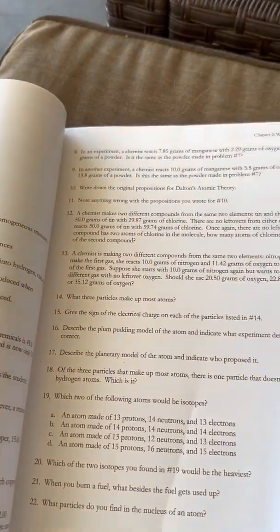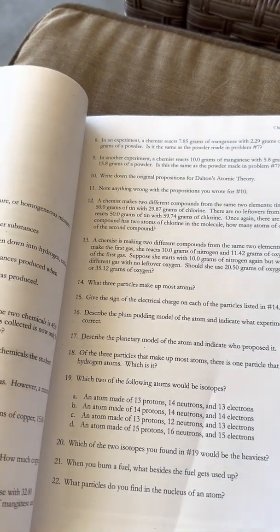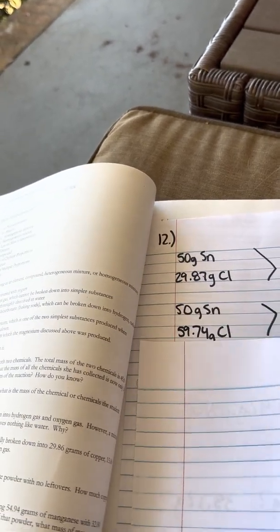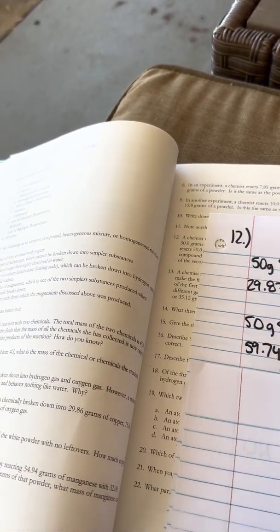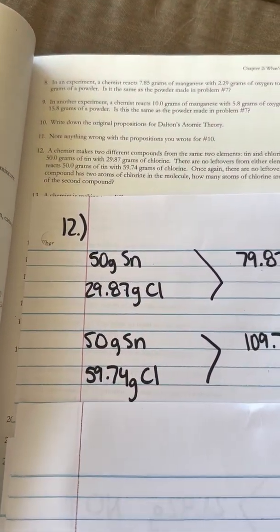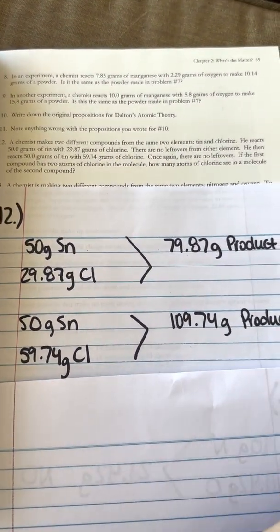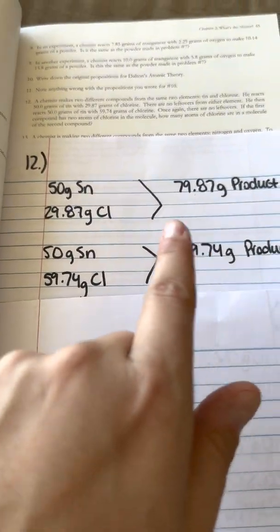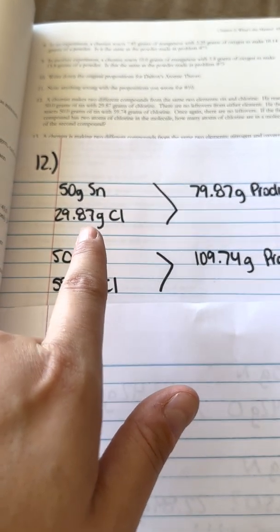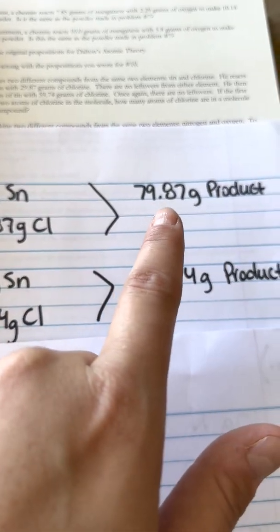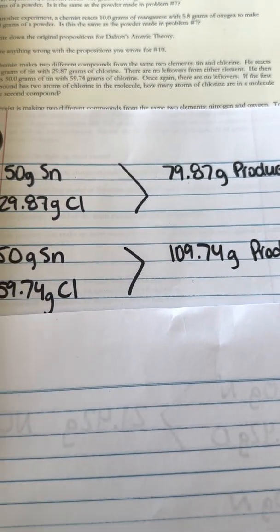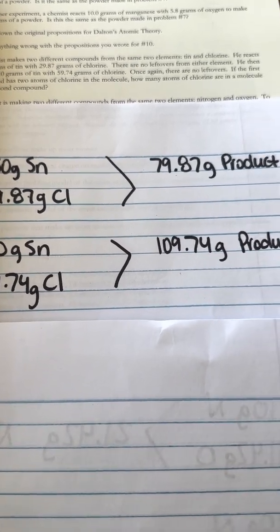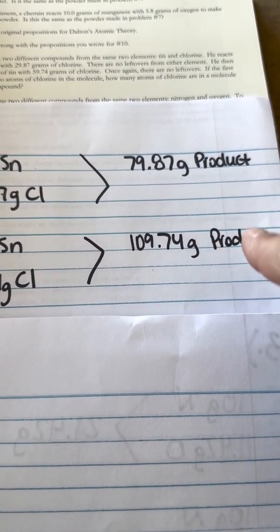So let's look at problem number 12. Problem number 12 gives us two substances. So we're told that a chemist takes two different compounds from the same two elements, tin and chlorine. So he's going to react them, and he gets, for the first one, 50 grams of tin and 29.87 grams of chlorine make 79.87 grams of product. And our second one is 50 grams of tin with 59.74 grams of chlorine to yield 109.74 grams of product.